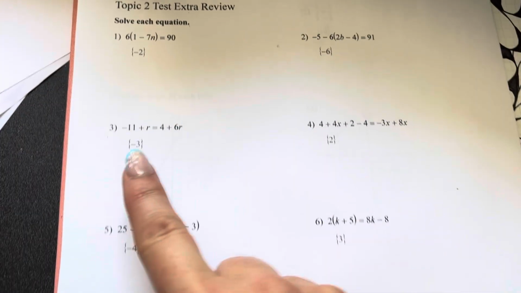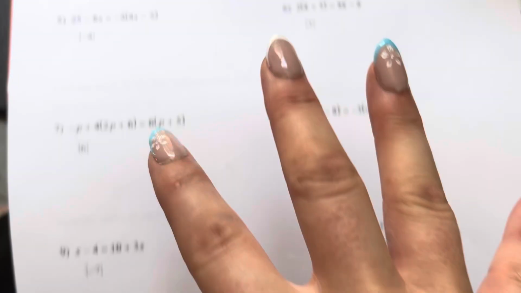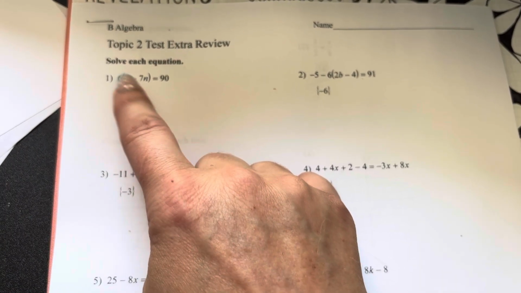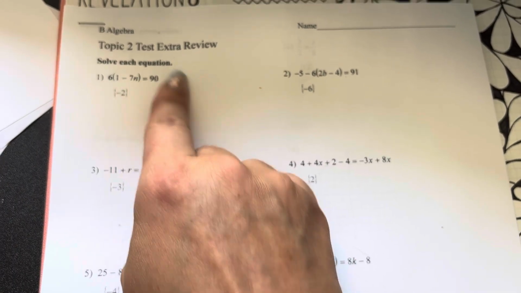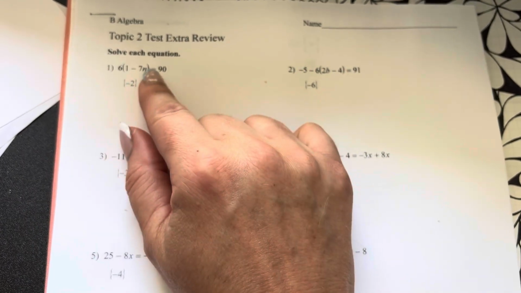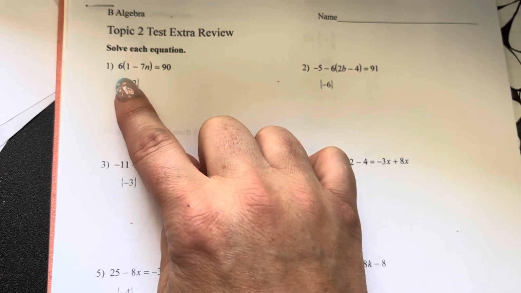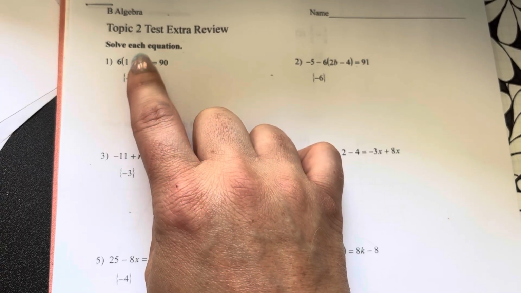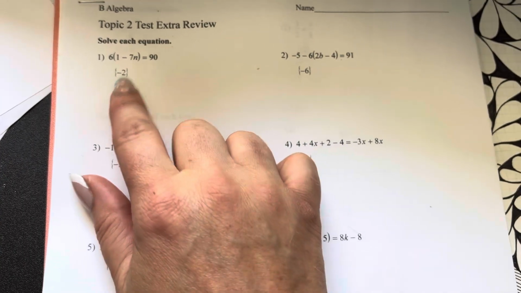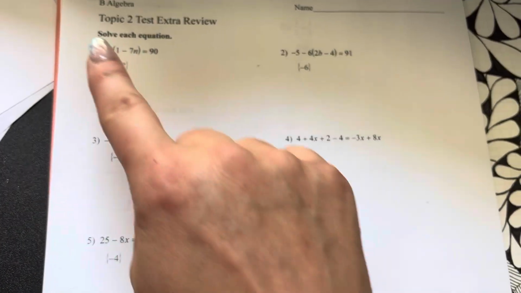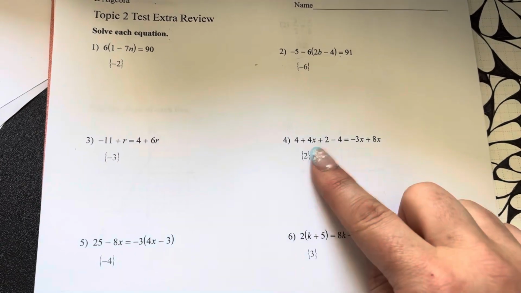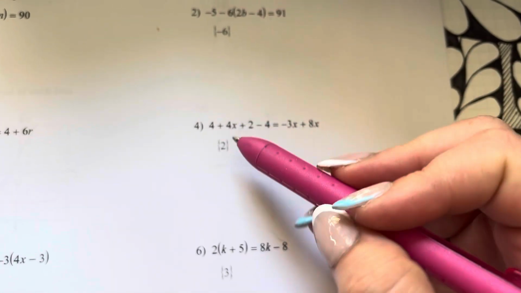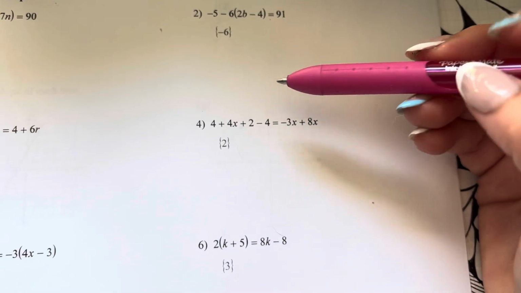so you're going to have the first whole page like your quiz, where it is you taking these numbers, simplifying them to get what the variable equals. So here you would distribute the 6 to both the 1 and the 7, -7, and then eventually end up with the 2. So looking at this, I think I'm going to go and do number 4 as a practice with you right now. The answer's 2, but I'm going to show you how to get that.